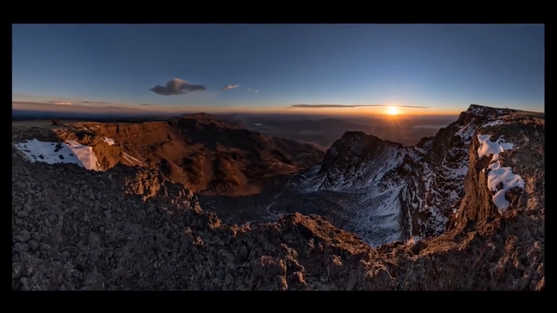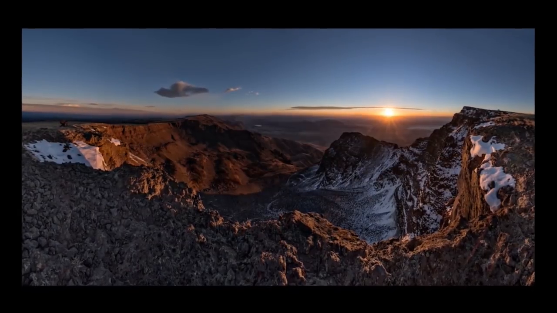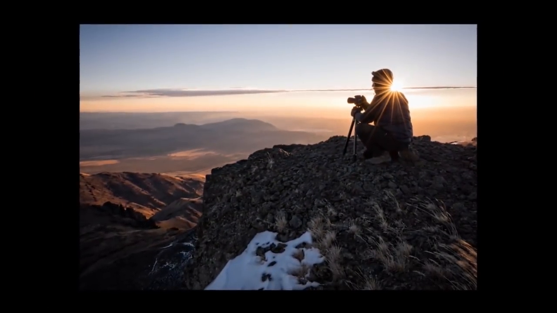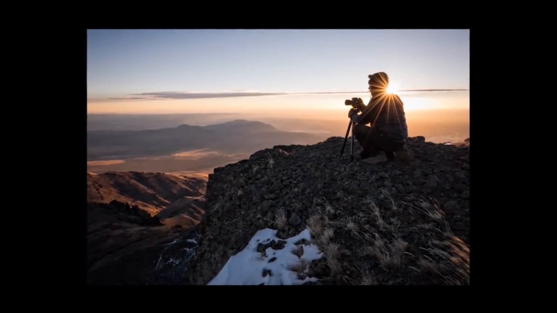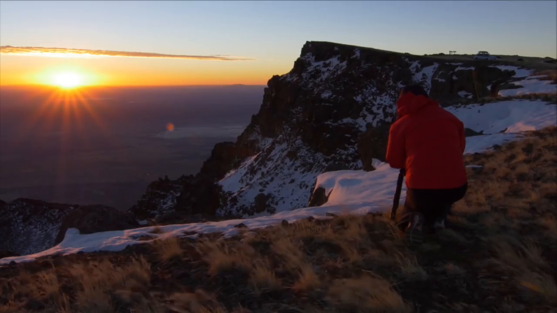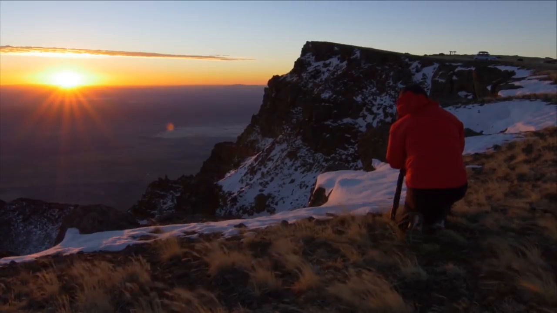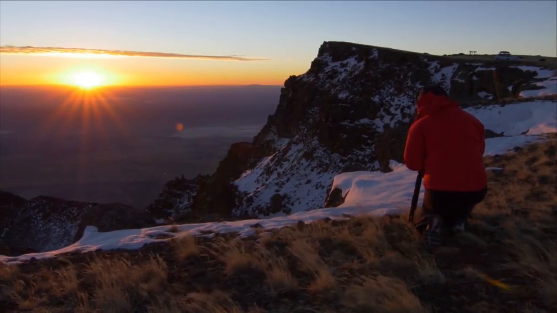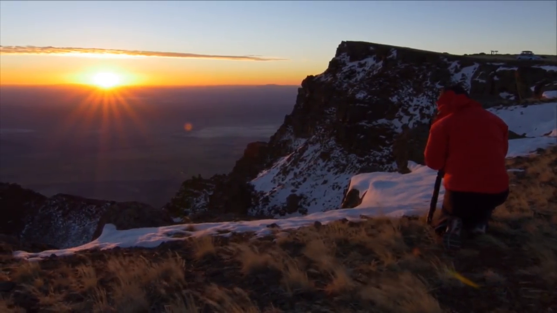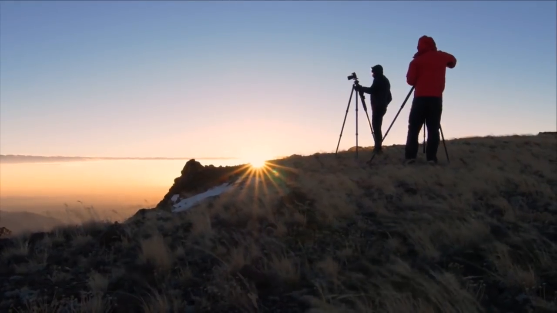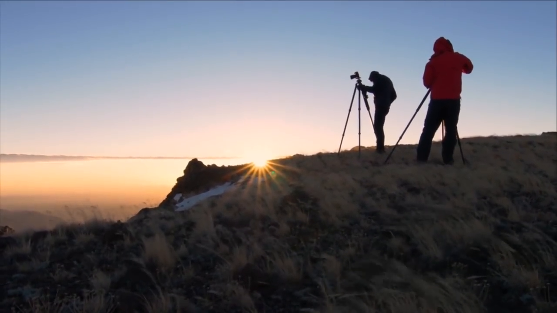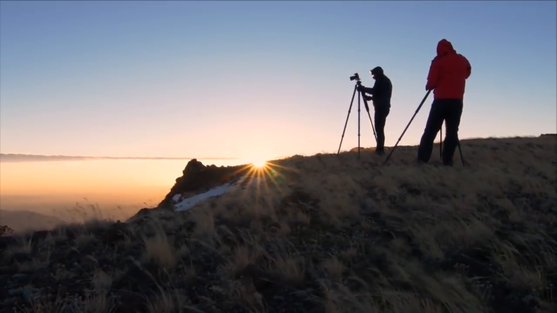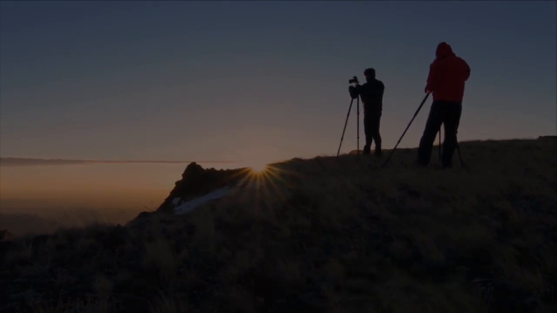I won't bore you too much with the physics behind sun stars, but the gist of it is that the smaller you make the sun and the smaller your aperture, the more pronounced the sun star will be, so shoot wide and stop down. And the reason they look even better if the sun is partially obscured by the horizon in this case is that you're effectively making the sun smaller in your frame. But the takeaway is that sun stars are just cool. They add something really special to a scene.